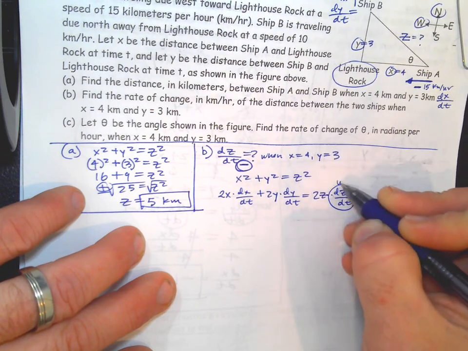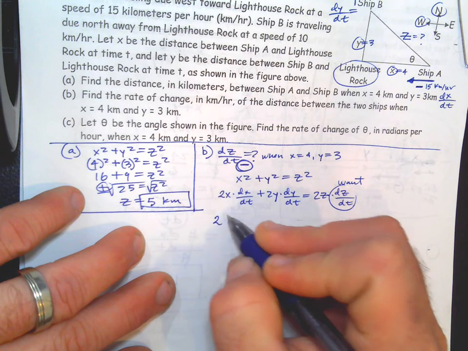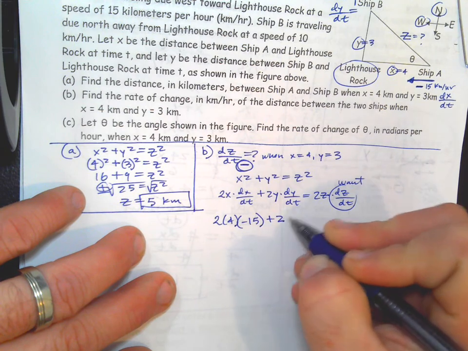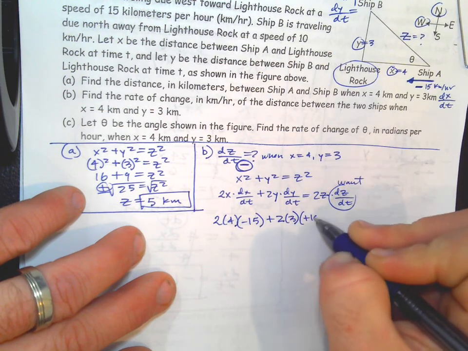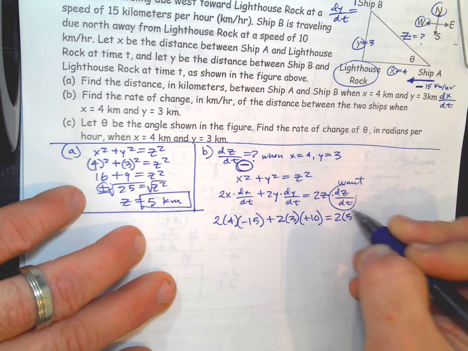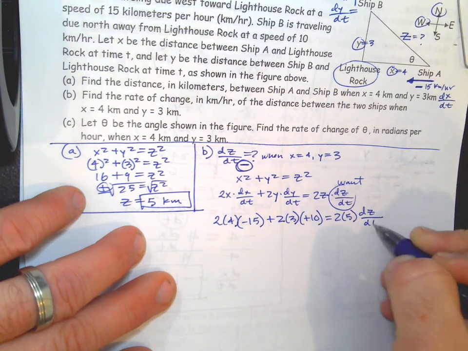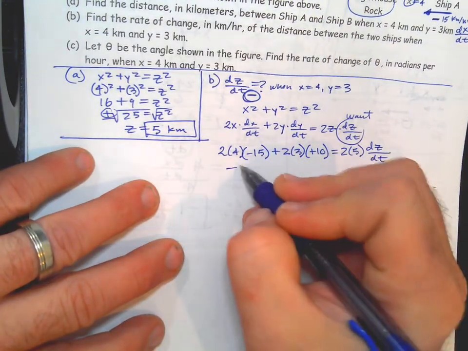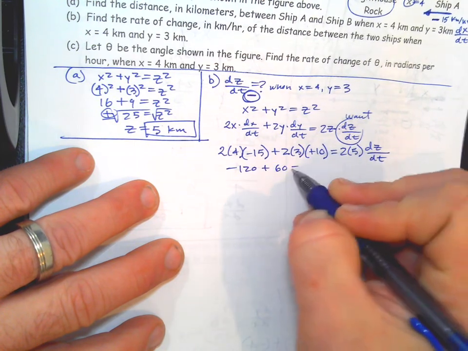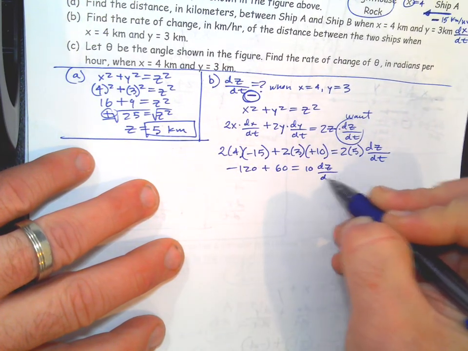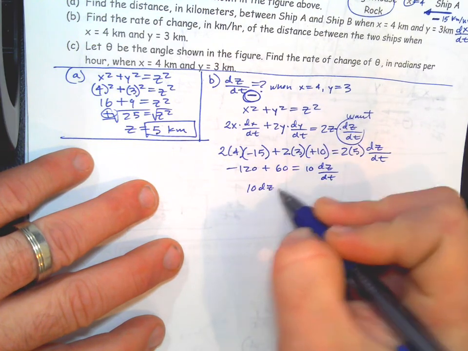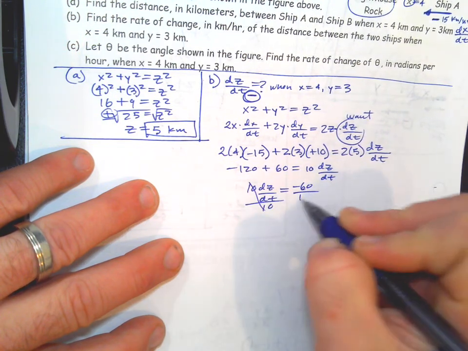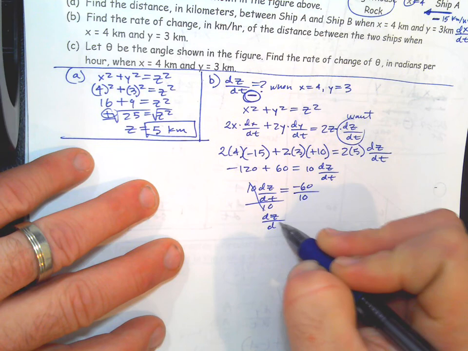This is the thing that we want. And we have everything else. We have x is 4. We have dx dt is negative 15. We have y is 3. We have dy dt is positive 10. We have z is 5. And we're looking for dz dt. So now we just got to clean this up. Negative 120 plus 60 equals 10 dz dt. 10 dz dt equals negative 60, divided by 10, dz dt equals negative 6.